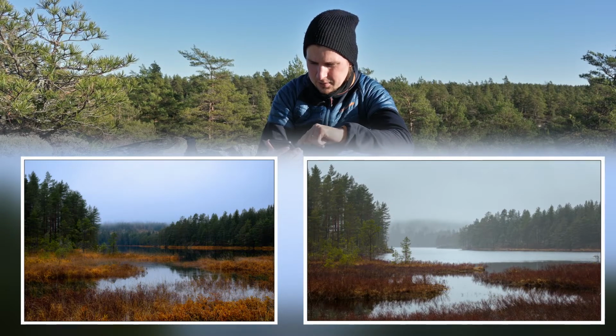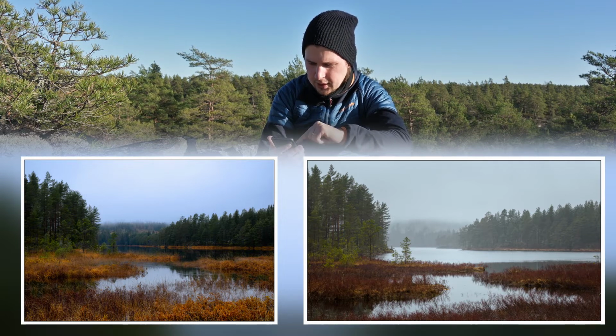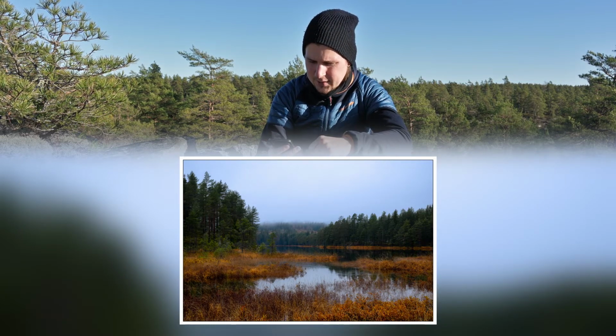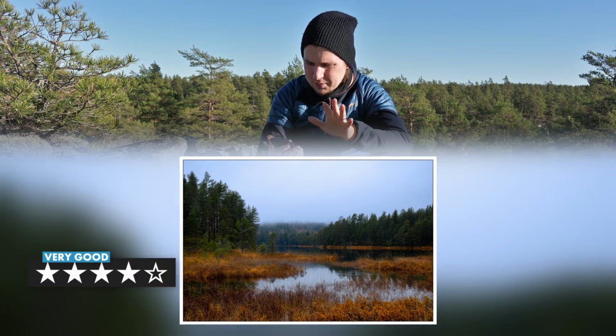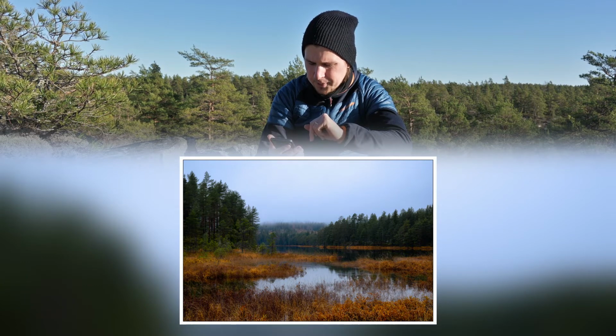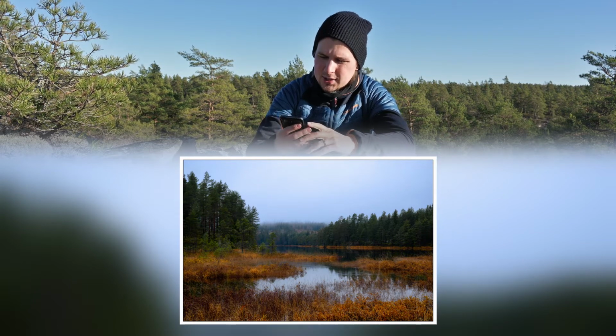It works very well, with the water just going through there in the midground, and the nice fall color working its way through the image, and it finishes off with the fog and everything there. It works nicely. I'd say 4 stars, very good. Everything works there. Could have been perhaps a little bit more fog to get a little bit more depth and dimension into the image, but yeah, I really like it.